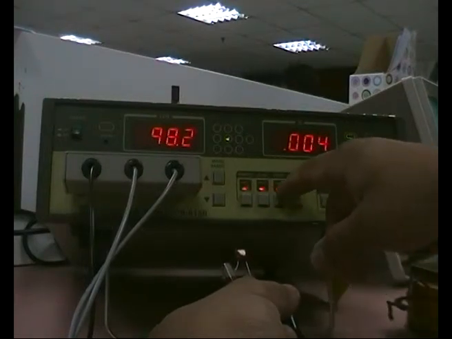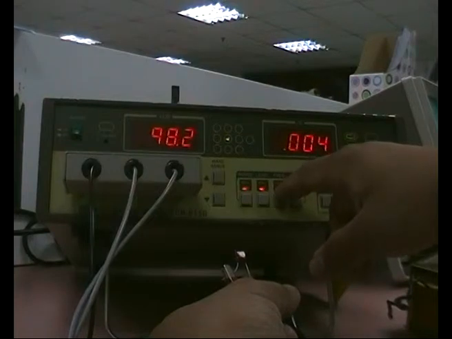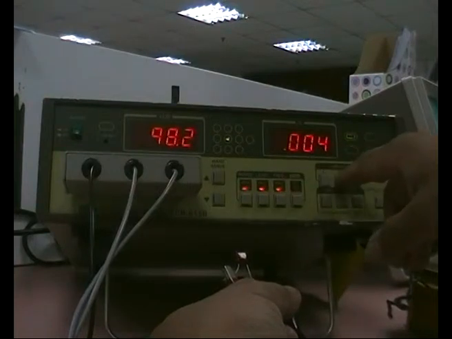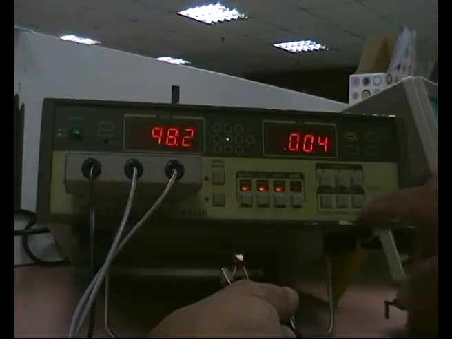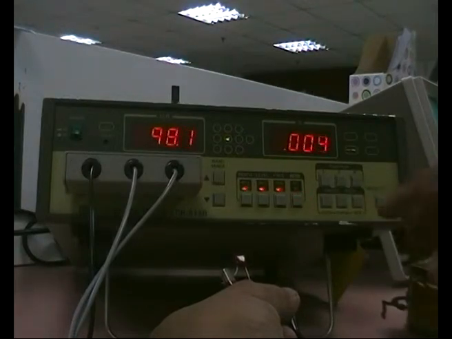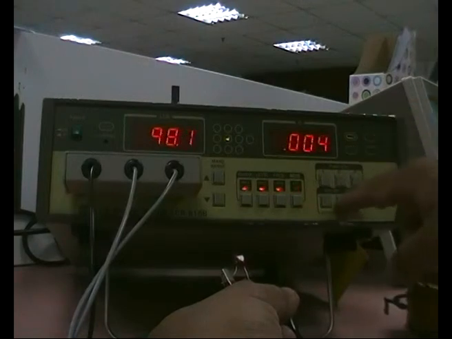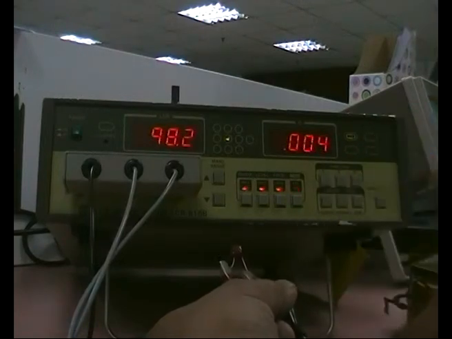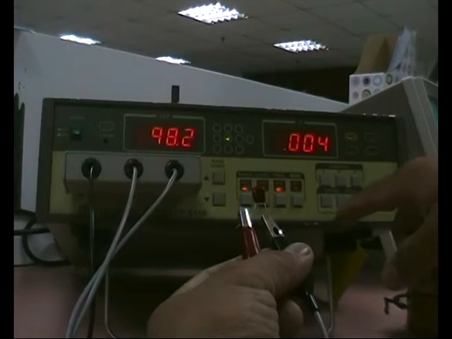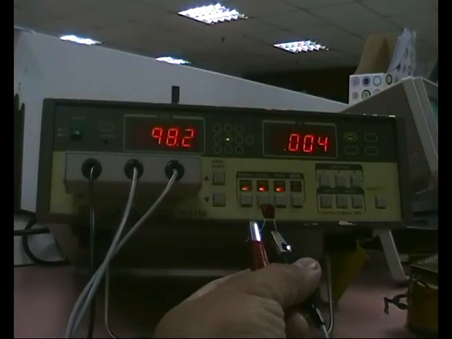Since this is small, put it at 1 kilohertz. Internal trigger. Now this is the circuit mode, either parallel mode or series mode. If the value of the capacitor is small, we put it in parallel mode.